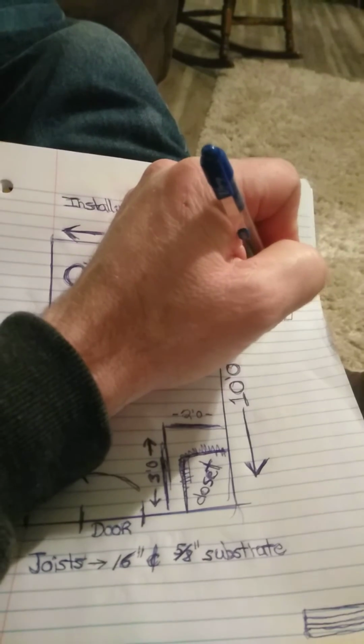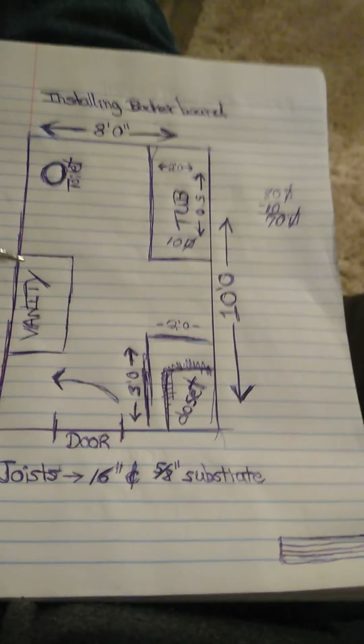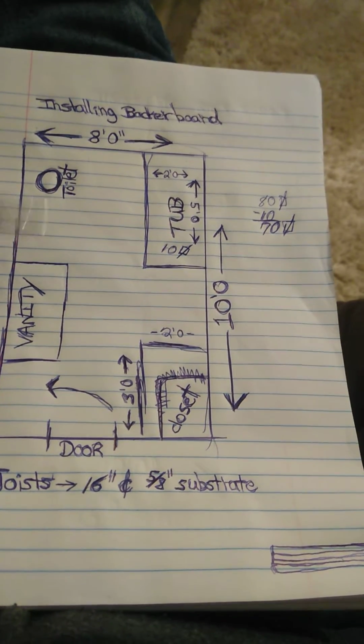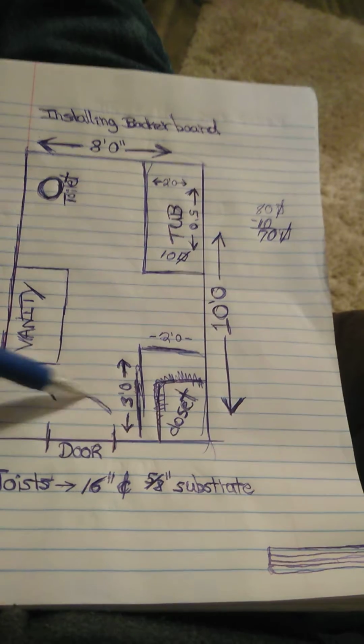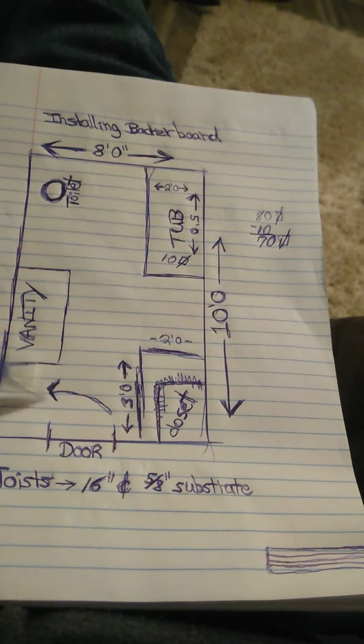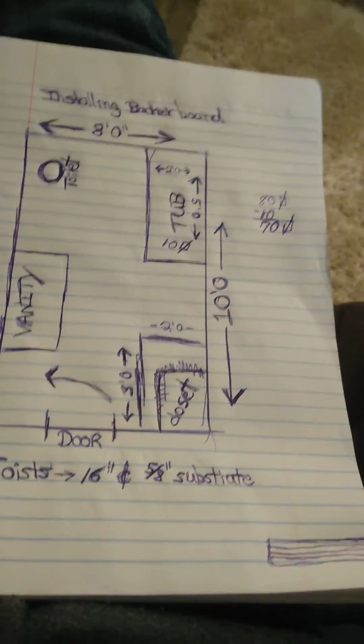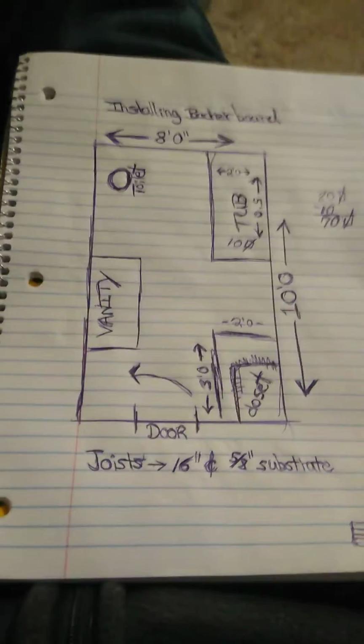And let's see what else here. Yes, the tile is going to wrap into the closet. This is the door going into the bathroom. Swings to the left. The vanity. Okay. There's so many variables. I don't know where to start.